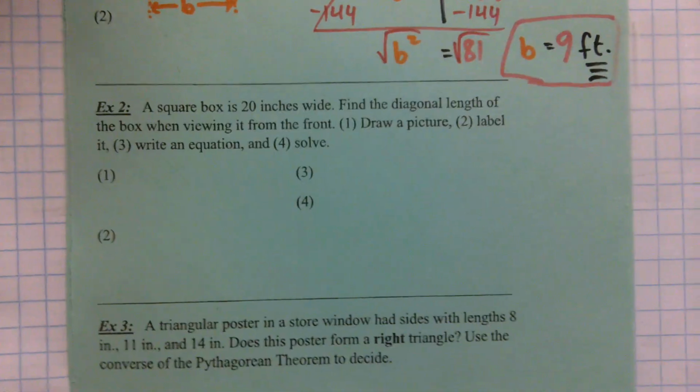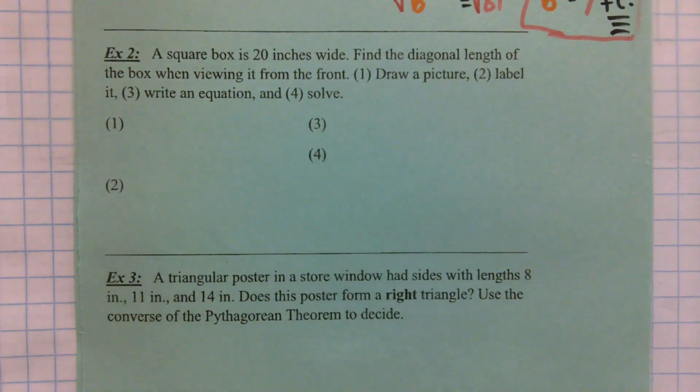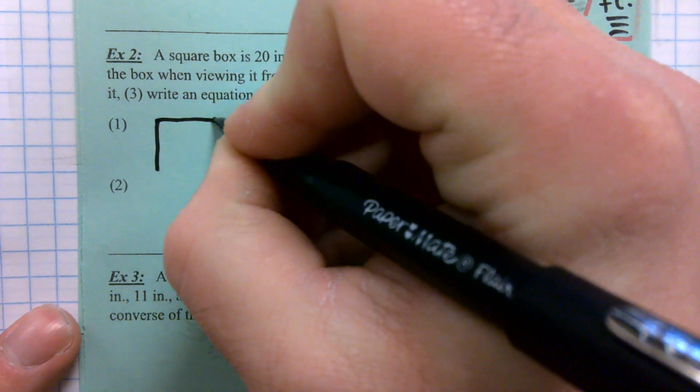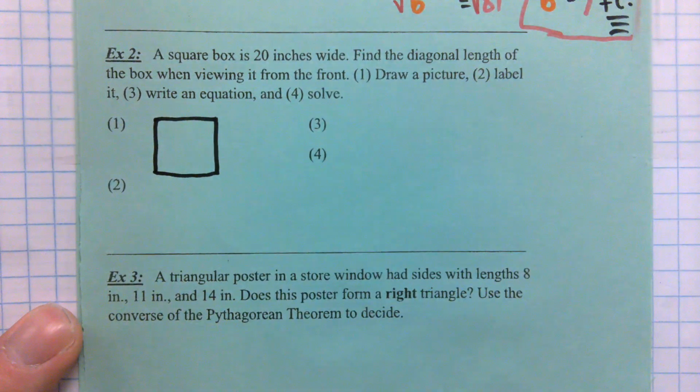This next one's going to be a lot easier to draw. So let's take a look at example 2. Can I get a volunteer to read out example 2 for everybody? Go ahead, Hope. The square box is 20 inches wide. Find the diagonal length of the box removed from the front. Draw a picture, label it, write an equation. Perfect. What type of shape are we going to draw here? A square. Everyone know how to draw a square? Good. Go ahead and draw a square for me. There's a nice square.